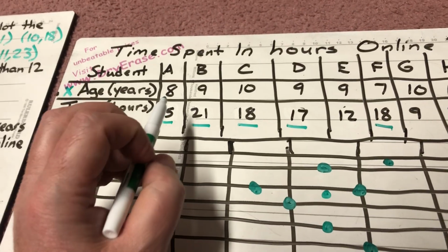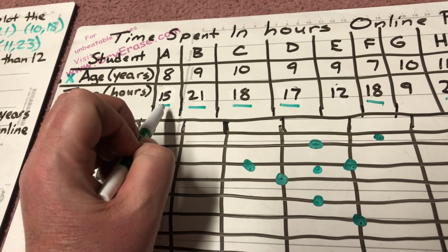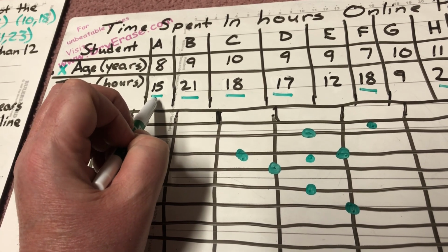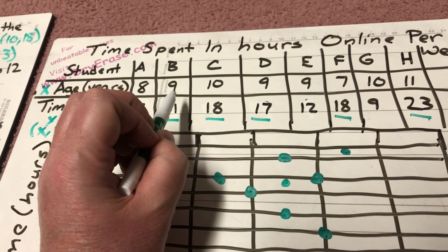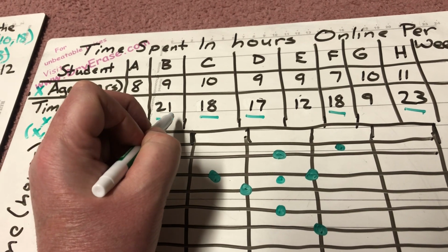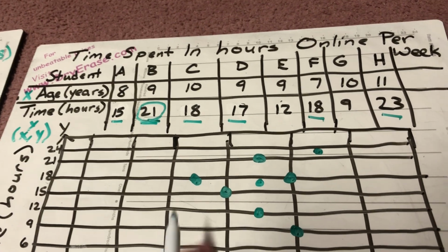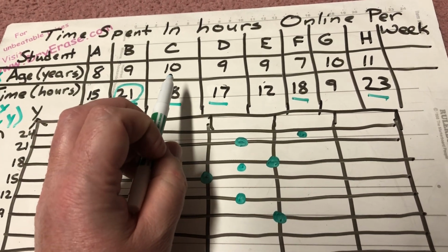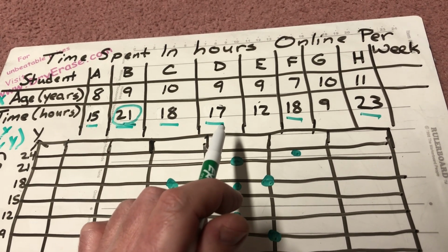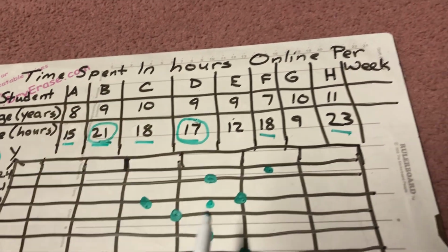Well, student A is less than 10 years old, but did not spend more than 15. Only spent 15. So this is not one. Student B is less than 10 years old and spent 21 hours. So we're going to circle this one as an indicator that this one qualifies. Student C is not less than 10 years old, so we can skip over. Student D is less than 10 years old, spent 17 hours. That is more than 15. So we're going to go ahead and circle that as an indicator.